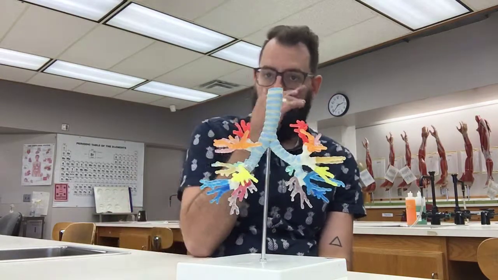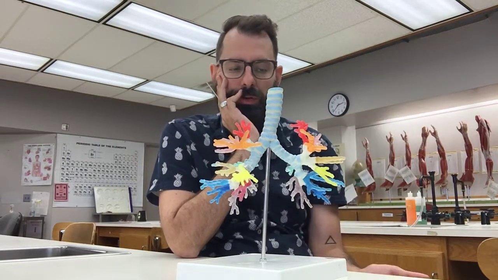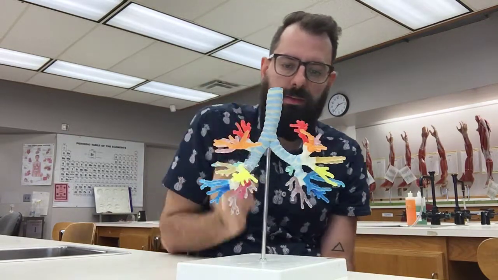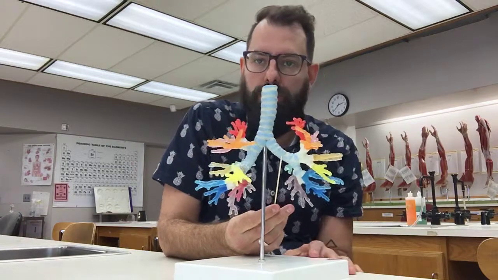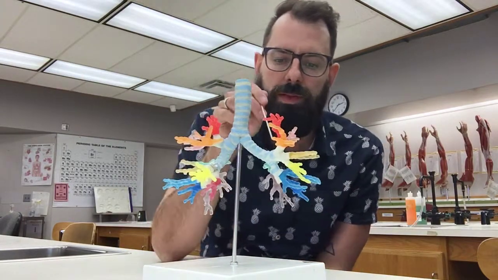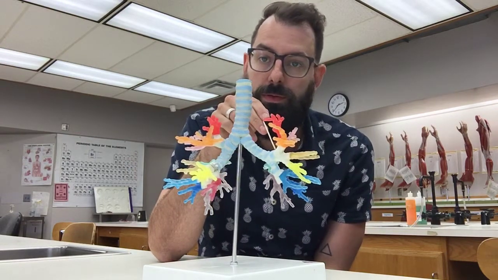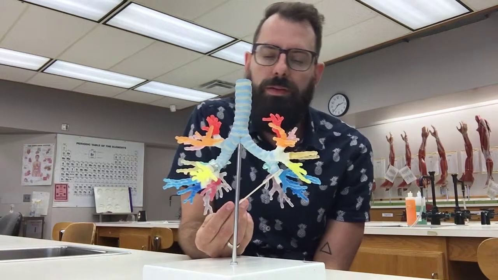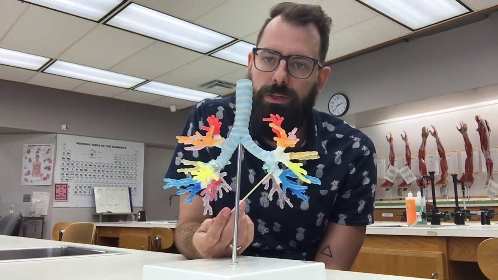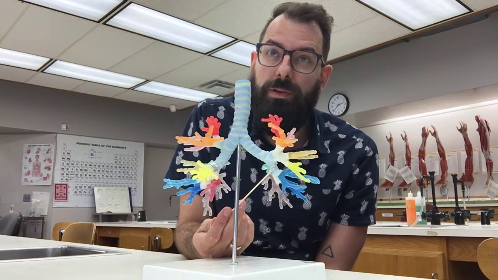The left lung has two lobes, upper and lower, superior and inferior. This is the left main stem bronchus. It's also called the left primary bronchus or the left main bronchus. It gives off the left superior secondary bronchus, also called the left superior lobar bronchus. And it gives off the left inferior lobar bronchus, also called the left inferior secondary bronchus.